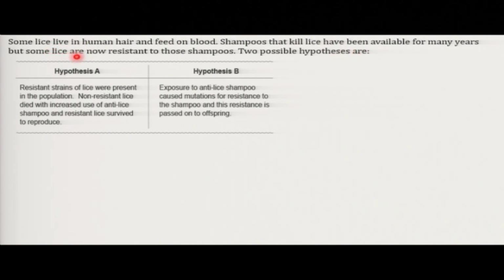But some lice are now resistant to those shampoos. Okay, ever walked in the bus and someone sees lice moving over off your head to your shoulders? How embarrassing could that be? The good news is that we have good personal hygiene, and so something of the sort never happens.